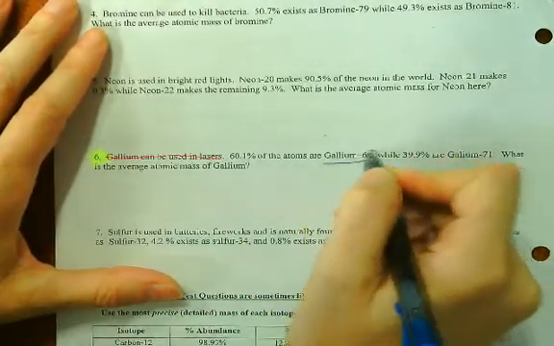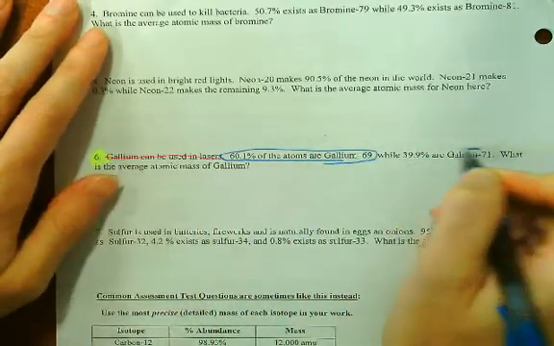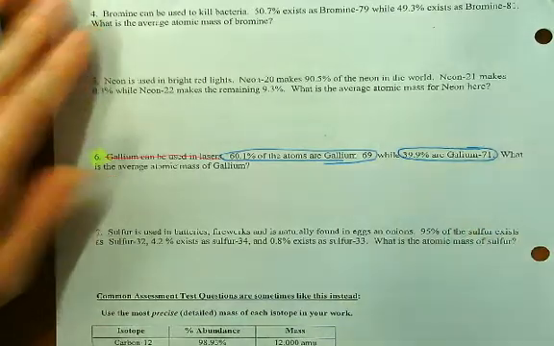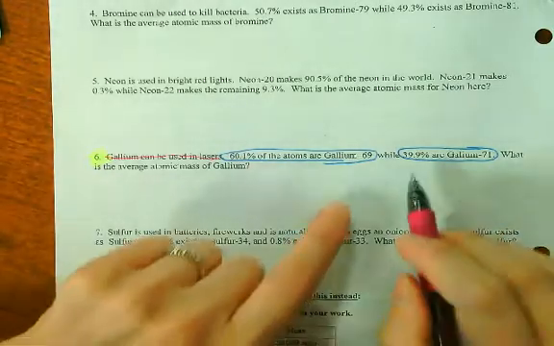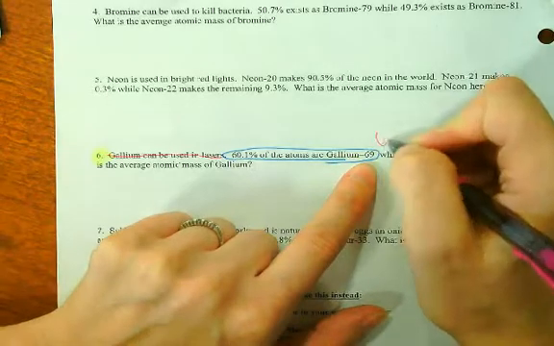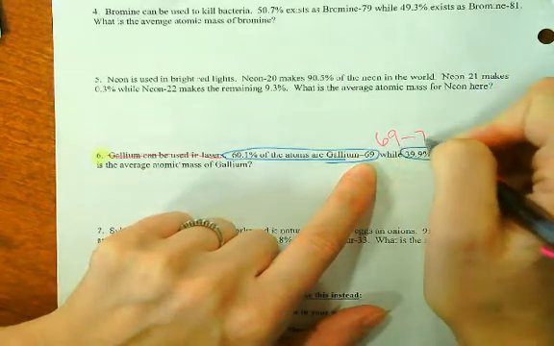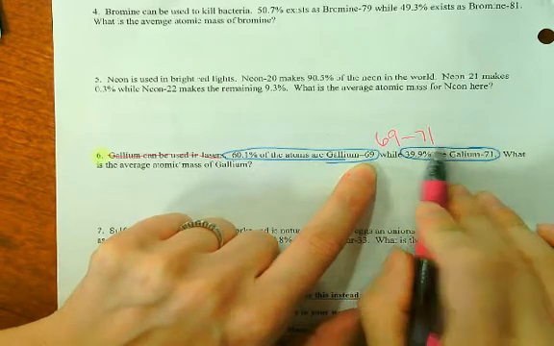60.1% of the atoms are in gallium-69 isotope form, while 39.9% are in gallium-71 form. What's the average atomic mass? All right, before I do anything, I want to think. I want to turn my brain on. I'm averaging 69 and 71. So this number needs to be somewhere between 69 and 71. It can't be smaller than 69. It can't be bigger than 71.